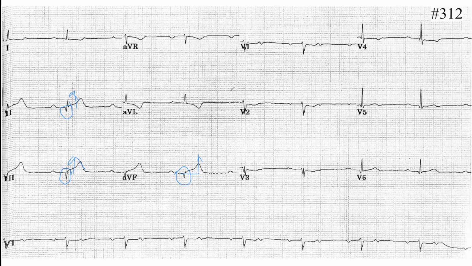Yes, and when you do have an acute MI, you should always look at the chest leads. Here in V2, V3, you do have ST depression, but you don't have any prominent R wave. So you can be suspicious about a posterior MI as well.